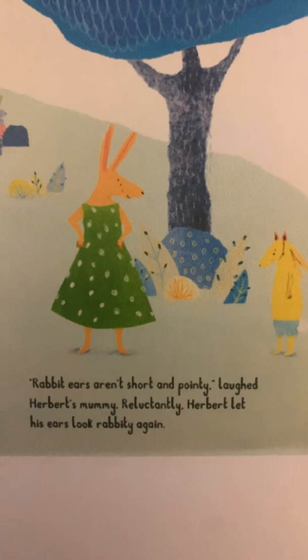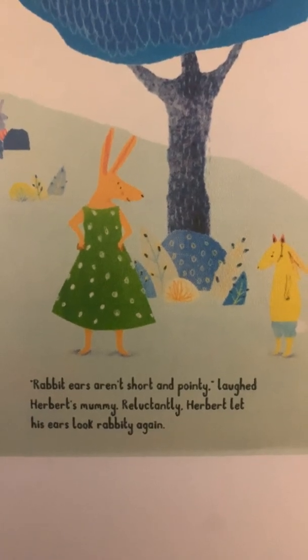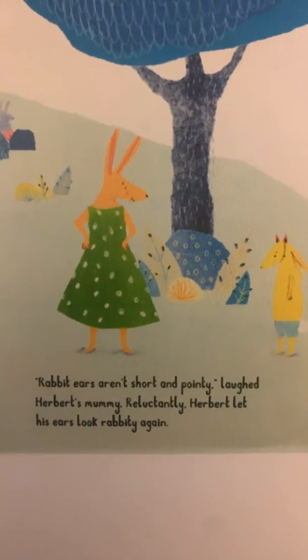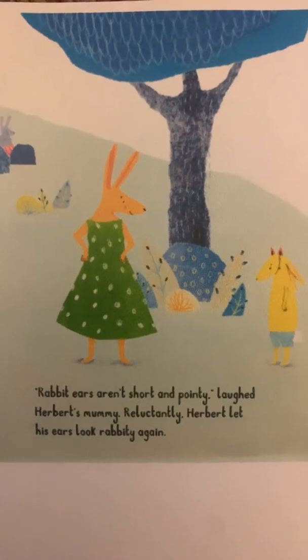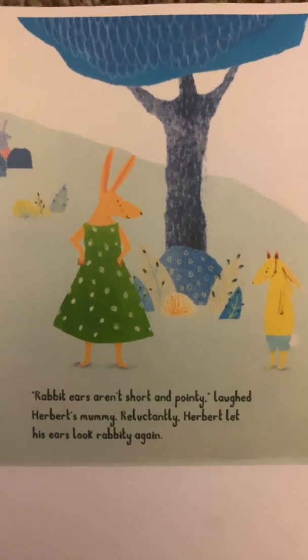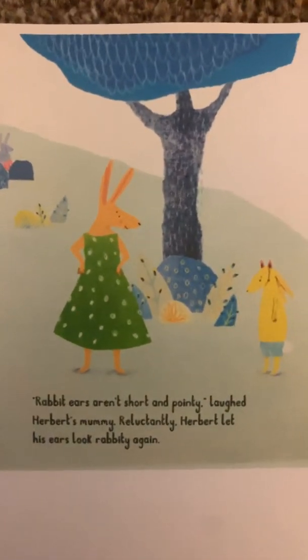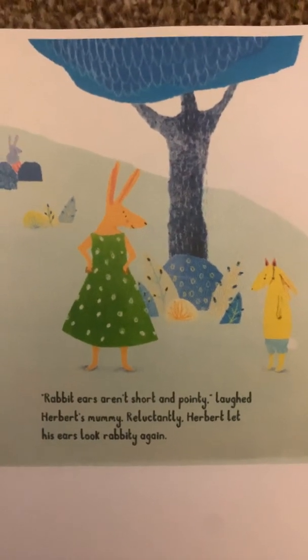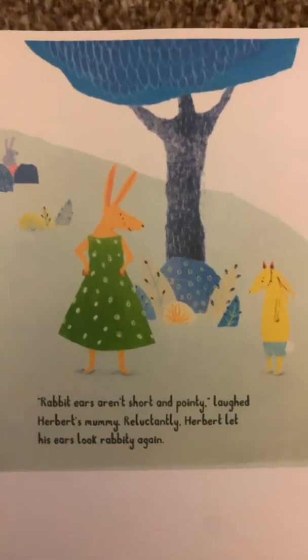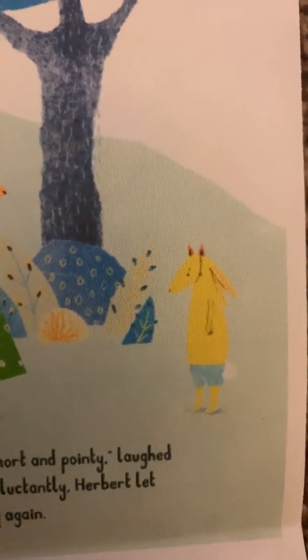Oh, that's good. So he's made himself some ears so he could look a little bit like a fox. "Rabbit's ears aren't short and pointy," laughed Herbert's mummy. Reluctantly, Herbert let his ears look rabbity again. So his mum said, oh, that's silly, that's not the right kind of ears for a rabbit. And so then Herbert changed his ears again. I wonder how he feels about that. Doesn't look like he's massively happy, does it? Oh dear.